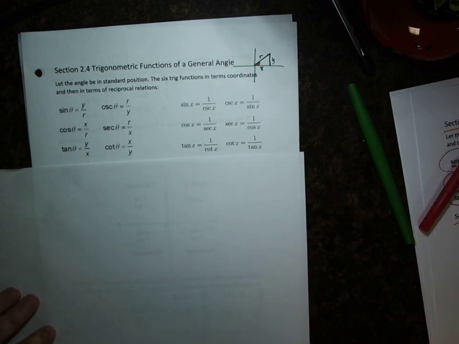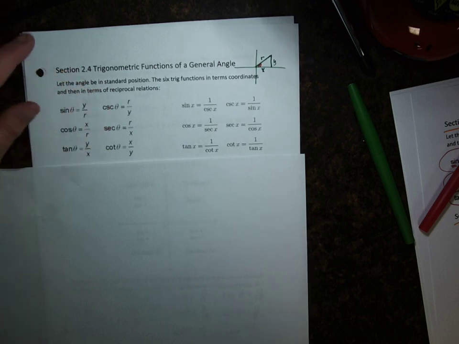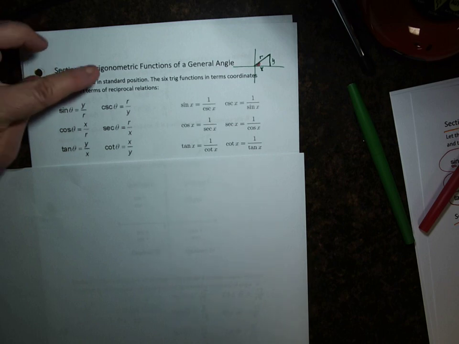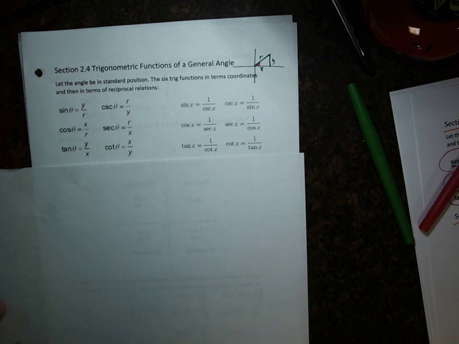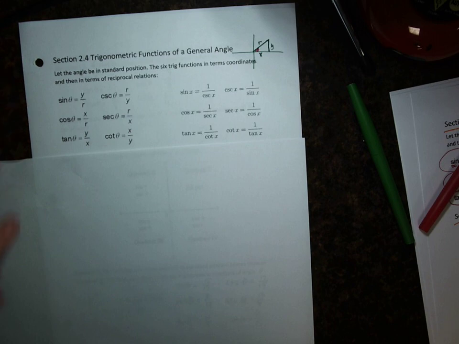Rock solid. And if you know the 3 basic ones and know which ones are reciprocals, you can find those very quickly. Okay, you'll notice that there is no homework for this 2.4 because that's just to learn these basic ratios. Okay, let's move on to 2.5 where we actually do some applications with these ratios.